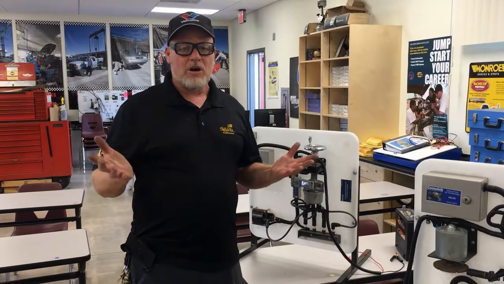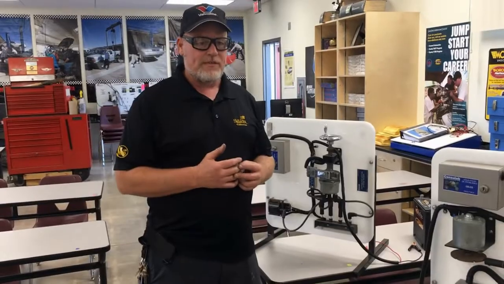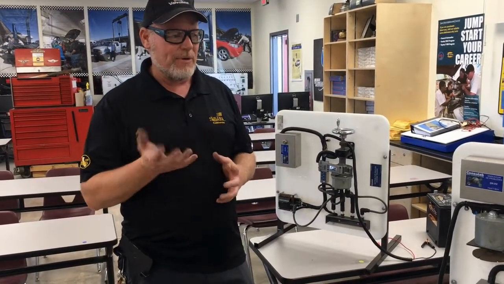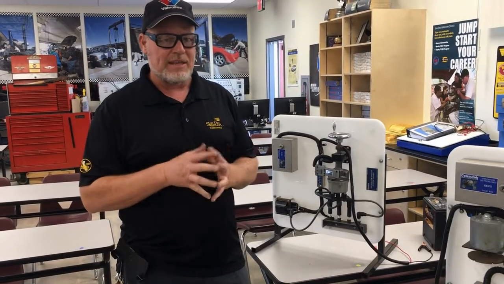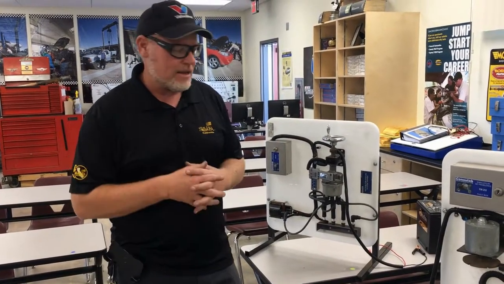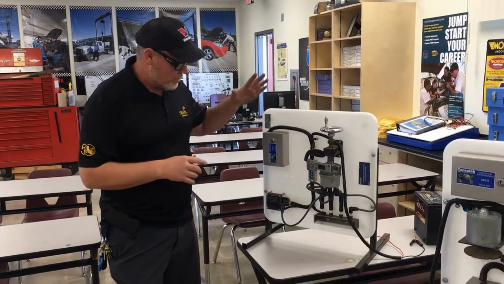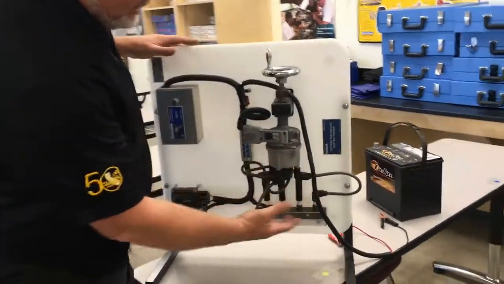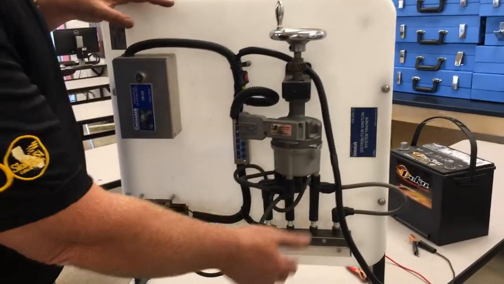All right, so all cars have one of three different ignition systems. I'm going to go over each system individually. For right now, let's just get the names of them down as they appear. This is an example of a distributor system. A distributor system distributes the spark to each spark plug.